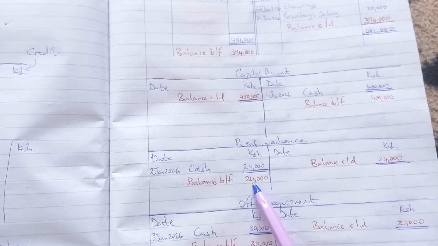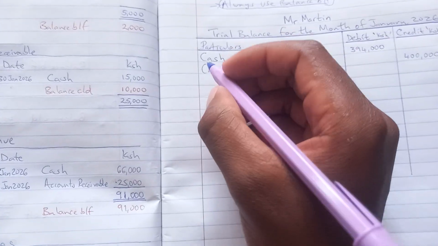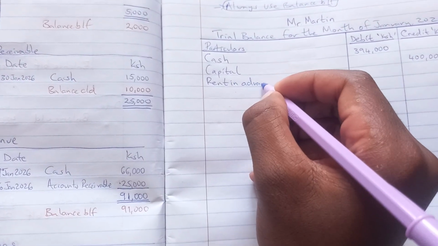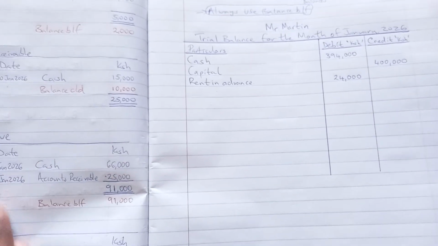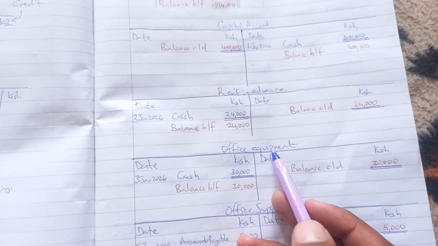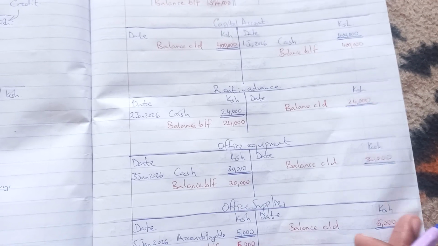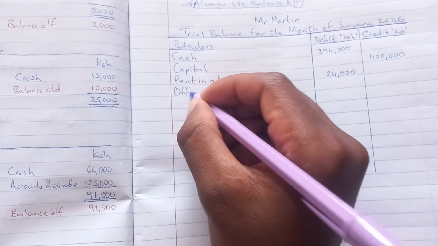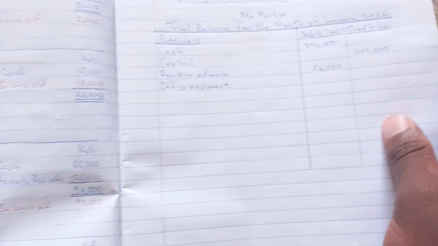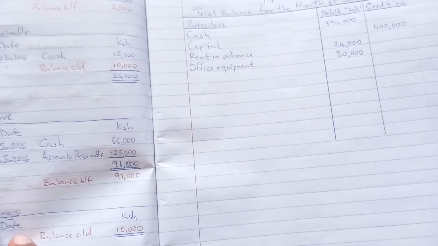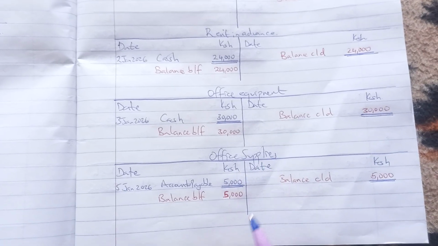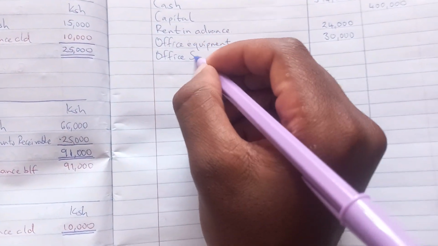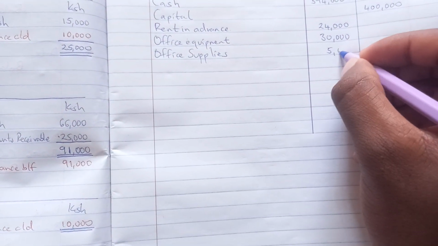It has a debit balance of 24,000. We go to the next one, office equipment. It has a debit balance of 30,000. The next one, office supplies, has a debit balance of 5,000.